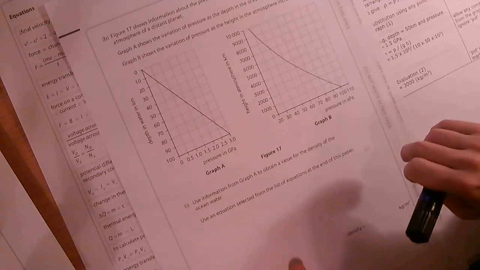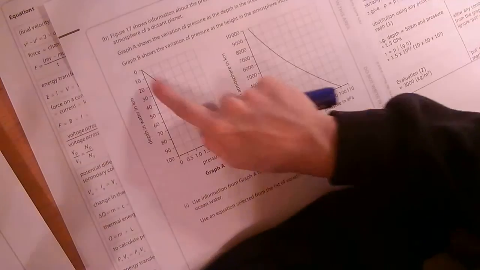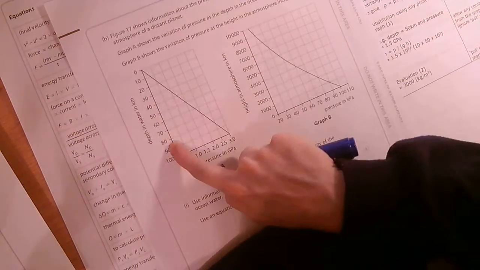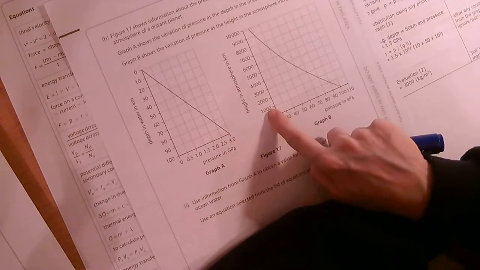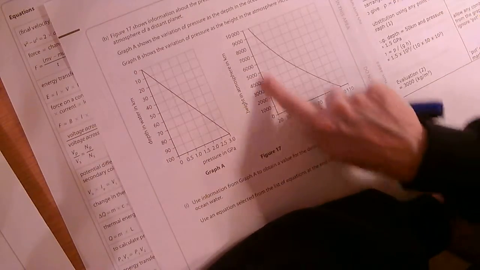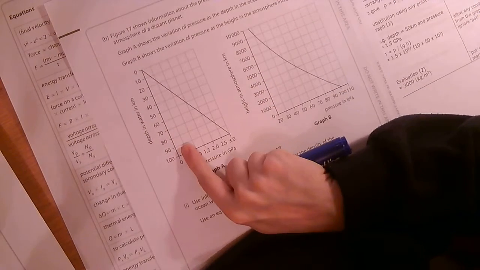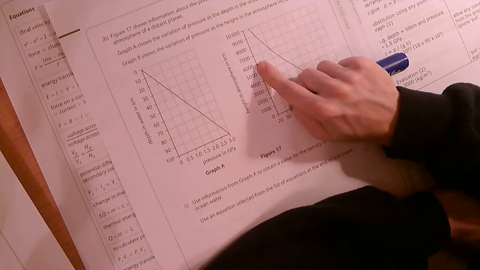What else can we say? So both of these are going down, but you've got to be a bit careful with this because you can see the numbers are increasing as we go down the graph here, and they're increasing as we go up the graph here. So if we go deeper into the ocean, we get a bigger pressure, but if we go higher up in the atmosphere, then the pressure is actually going to decrease because there's less above you at that stage.